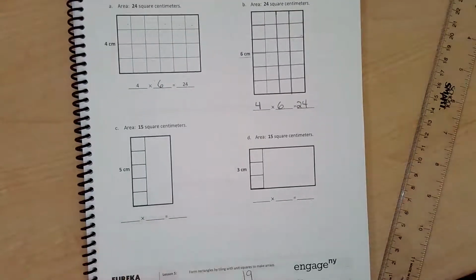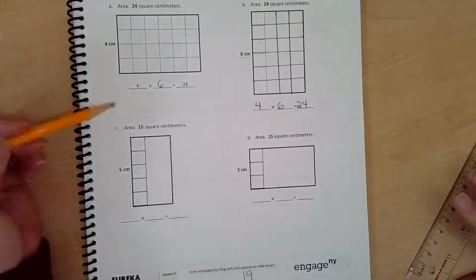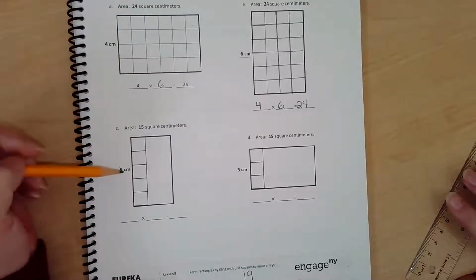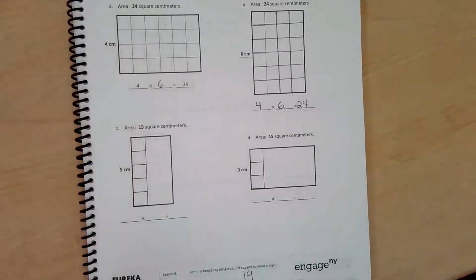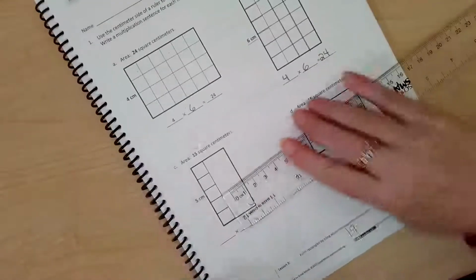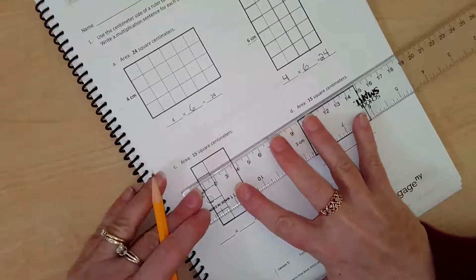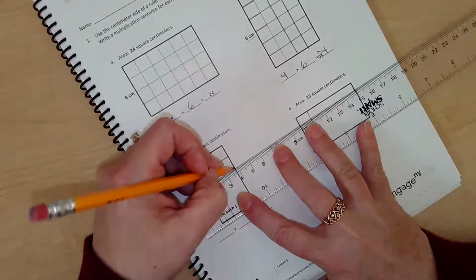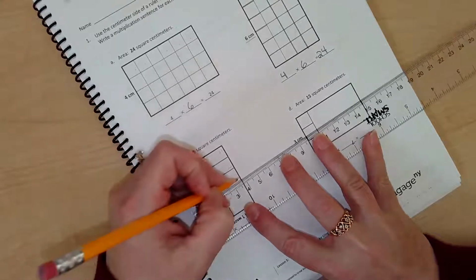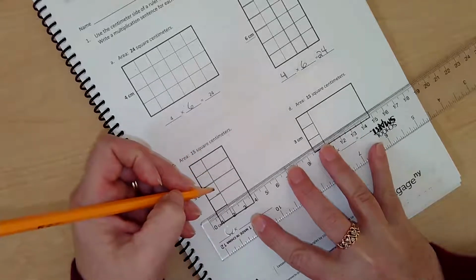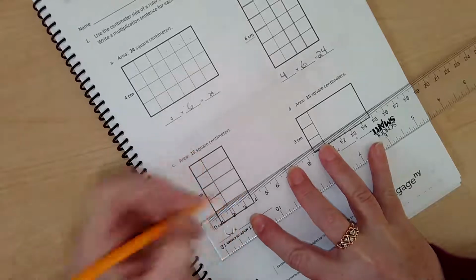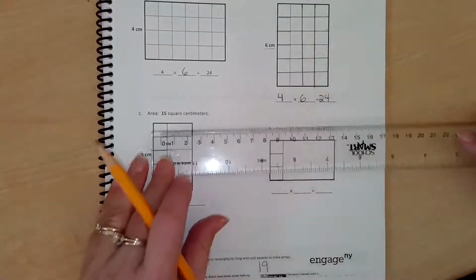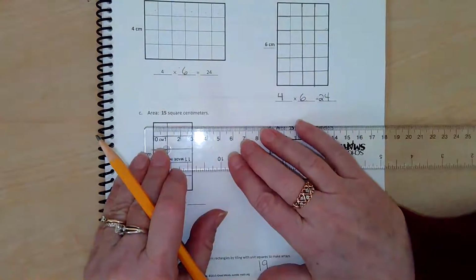All right. Now I'm going to do this again, and I'm going to do 15 divided by 5. I need to figure out what is 15 divided by 5. So I'm going to draw my lines with my centimeters. I have to turn my book a little bit because I'm left-handed, so it makes it a little easier for me. So now I'm going to measure, find out what it is going across.